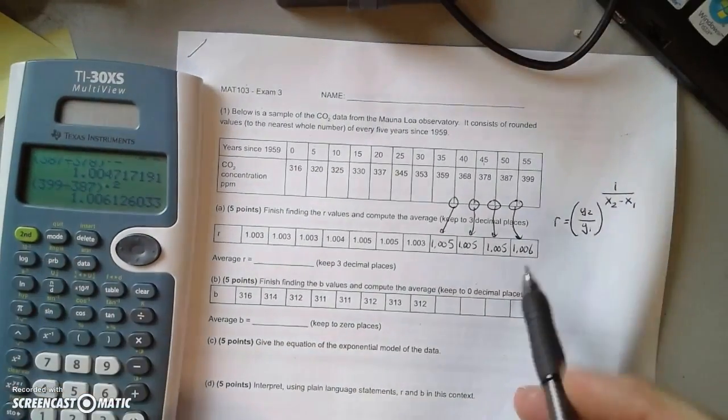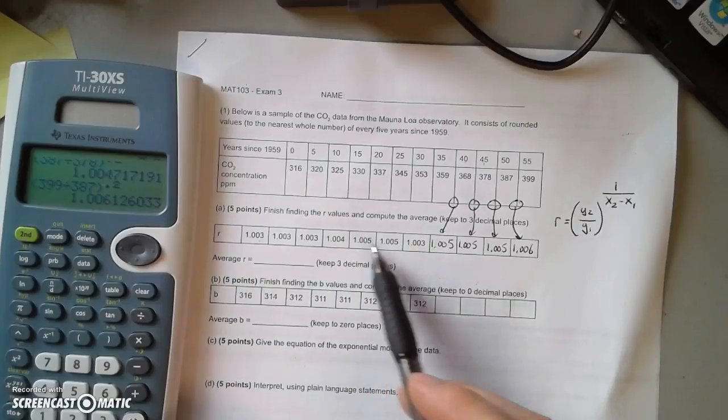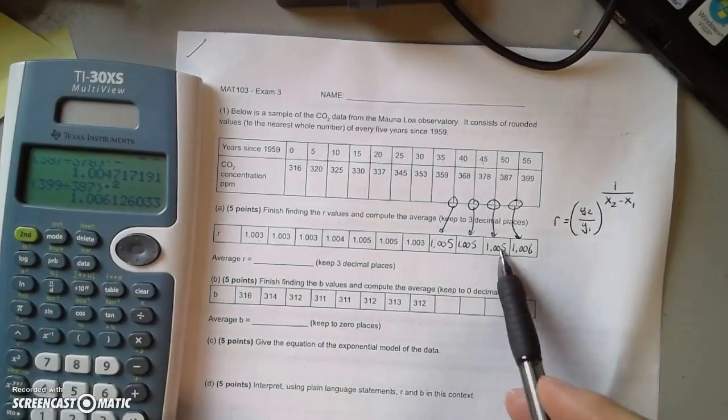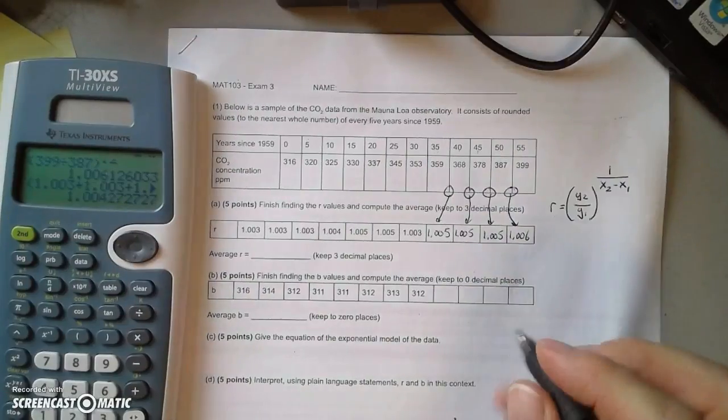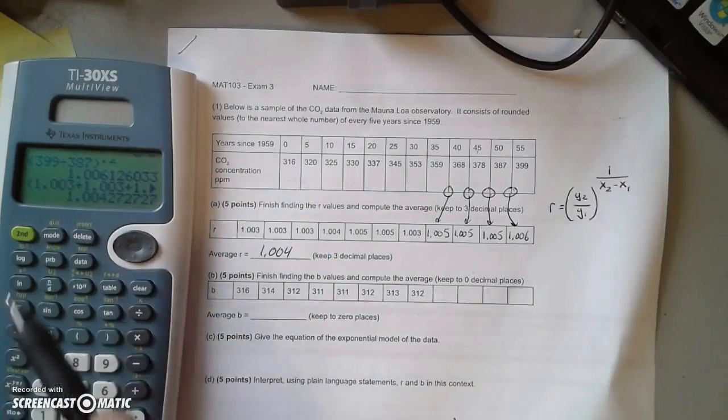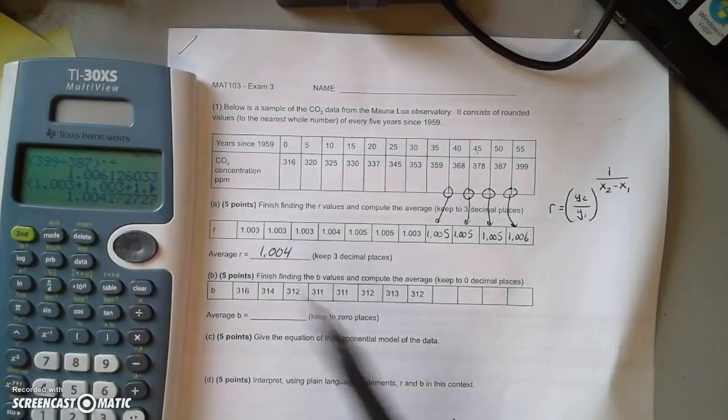And then to find the average, I have to add them all up and divide by 1, 2, 3, 4, 5, 6, 7, 8, 9, 10, 11. So I'll do that now. Alright, so this would be 1.004, keeping the 3rd decimal place and rounding.